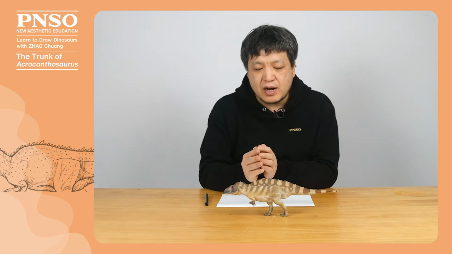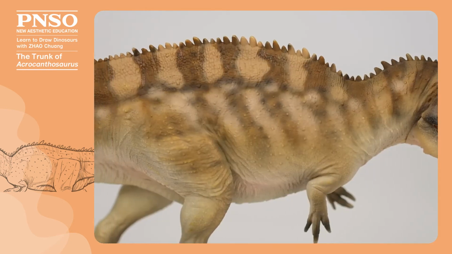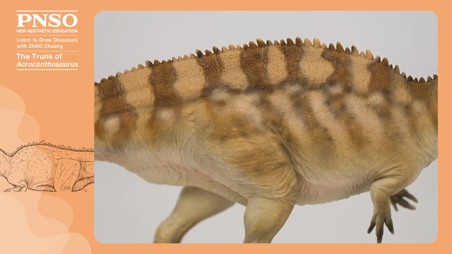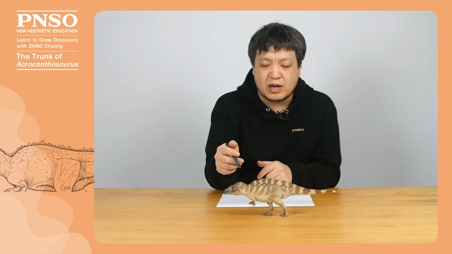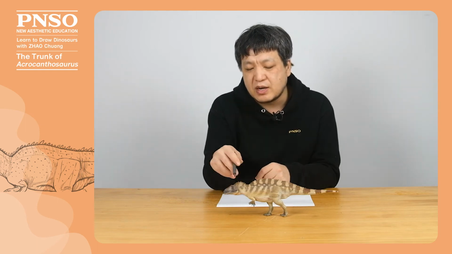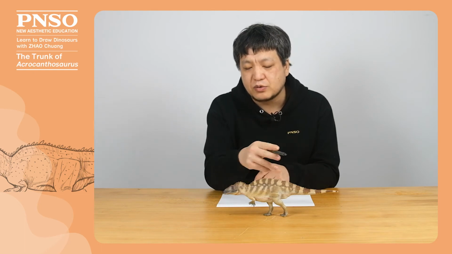Today, let's draw the trunk of Acrocanthosaurus. In drawing the trunk of Acrocanthosaurus, we choose the part from the back of its neck to the front of its pelvis. When drawing, we must pay attention to the shape of the inside skeleton. We need to know its internal structure so that we can accurately draw its appearance.